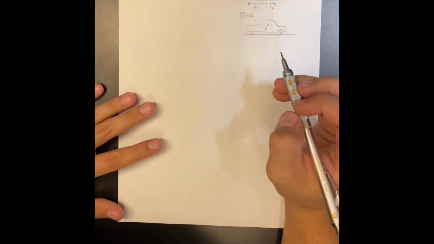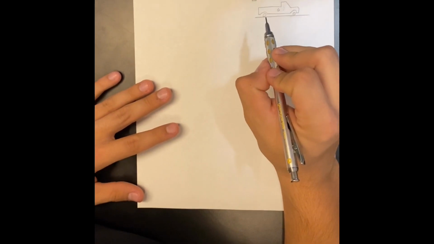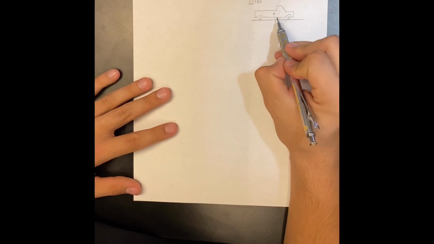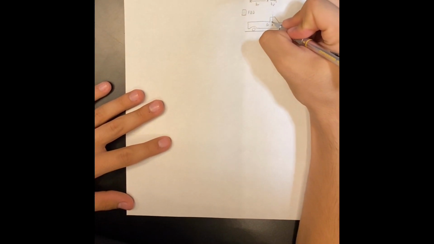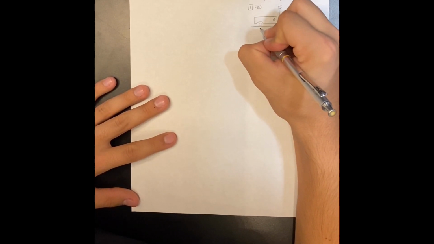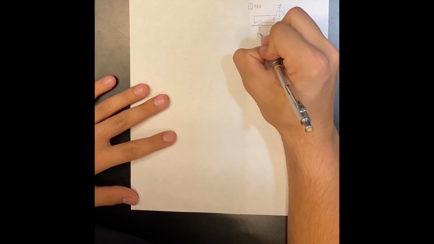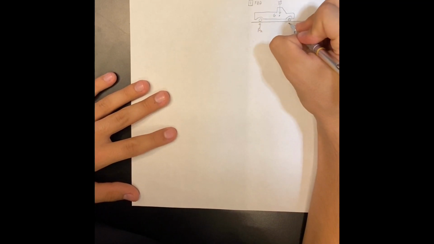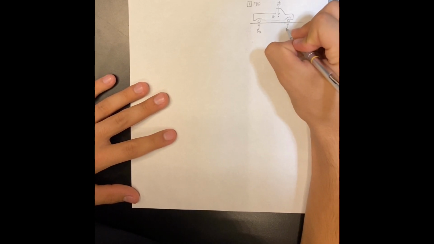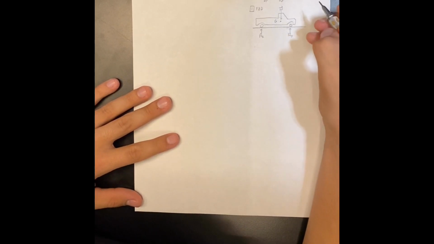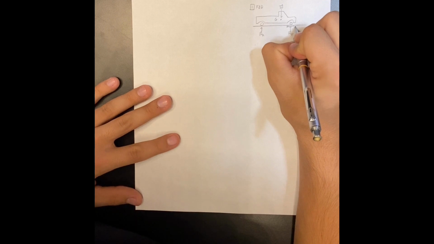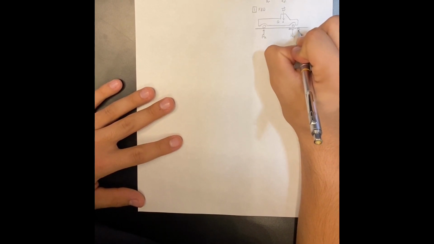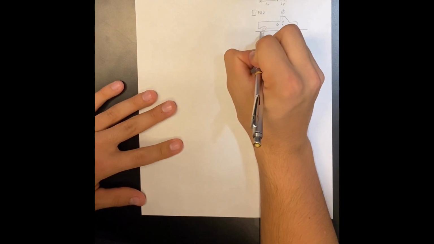For this example, we will first draw our free body diagram given here. Then we will apply our forces to our free body diagram, which is our weight at G. Then we have our normal force at the rear, our normal force at the front. Then we have our friction force at the front wheel, and our friction force at the rear wheel.